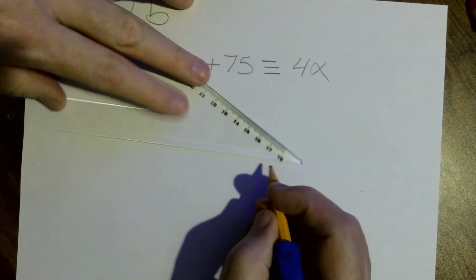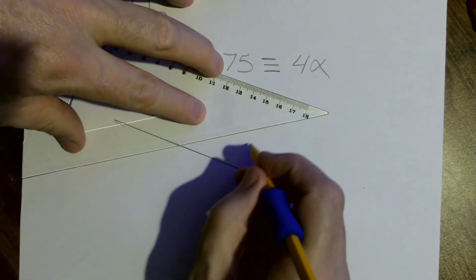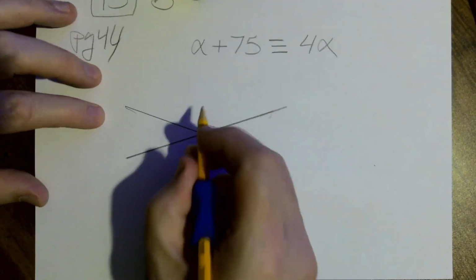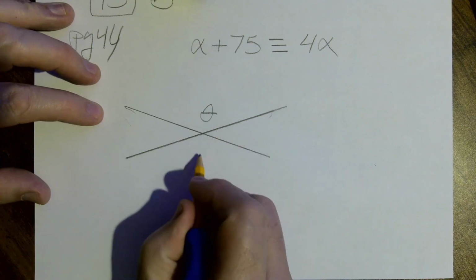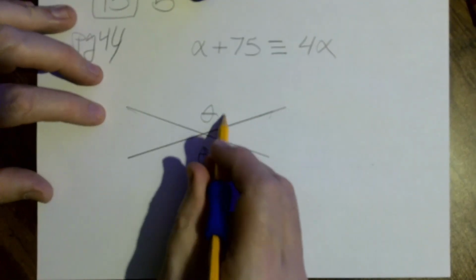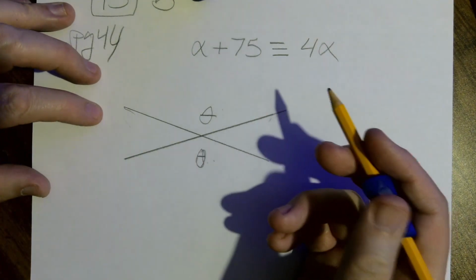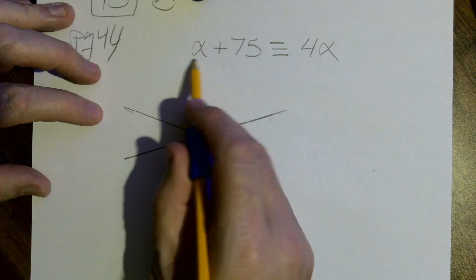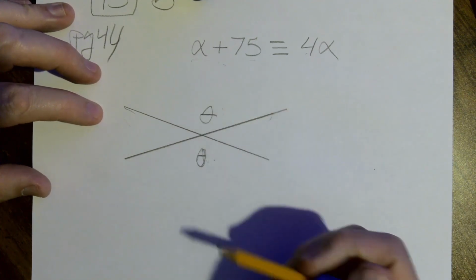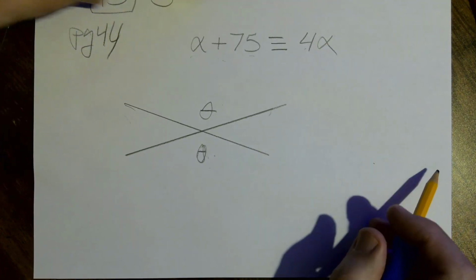So it means we have a situation like this. Sorry about that. So let's call this theta. This would be measurement theta as well, because they're vertical angles. And it talks about each of these in terms of alpha. It says this is alpha plus 75. Maybe this one is 4 times the measurement of alpha.